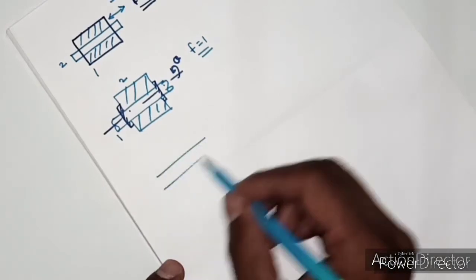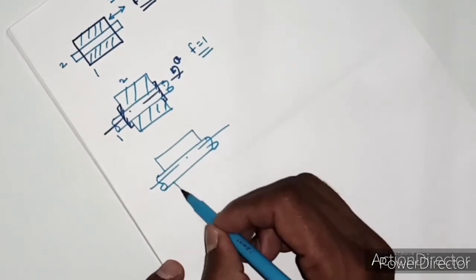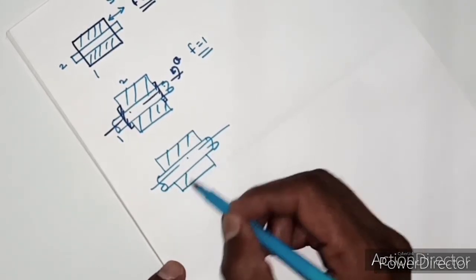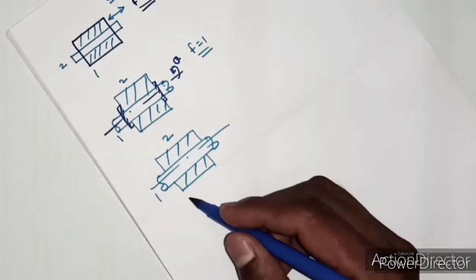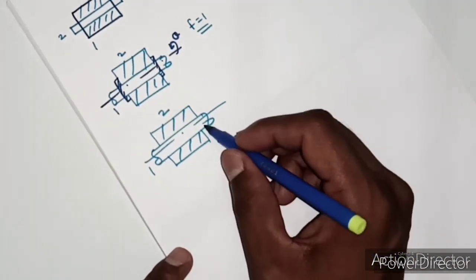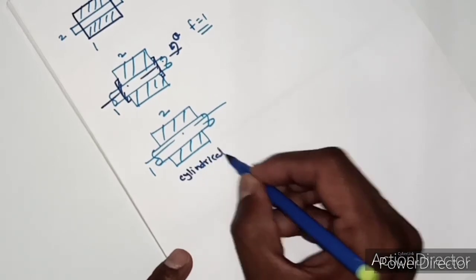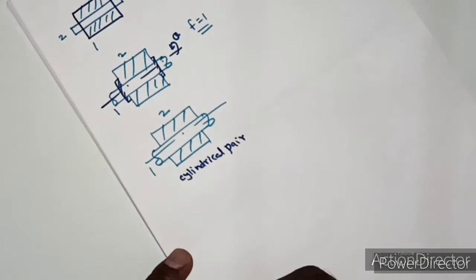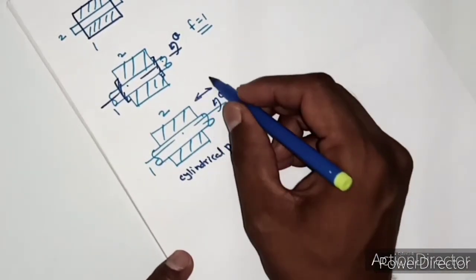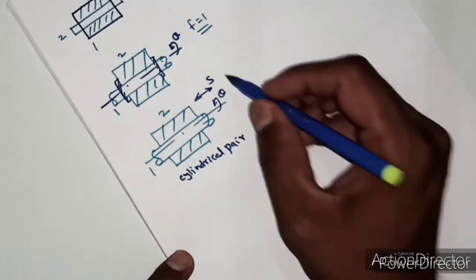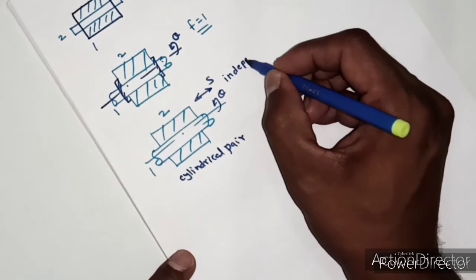Next is the cylindrical pair, in which the shaft, link number 1, turns inside the bearing, or link number 2. In case of a cylindrical pair, the shaft can rotate as well as slide inside the bearing, and both the variables theta and s are independent.